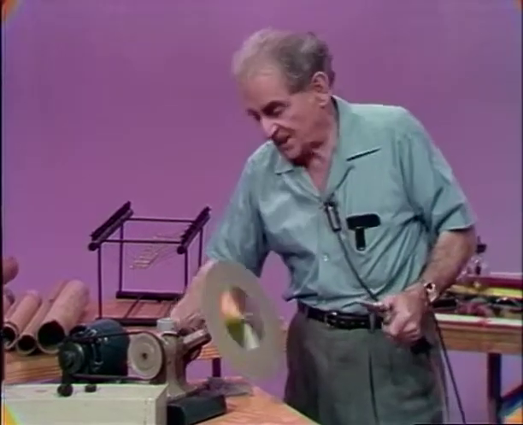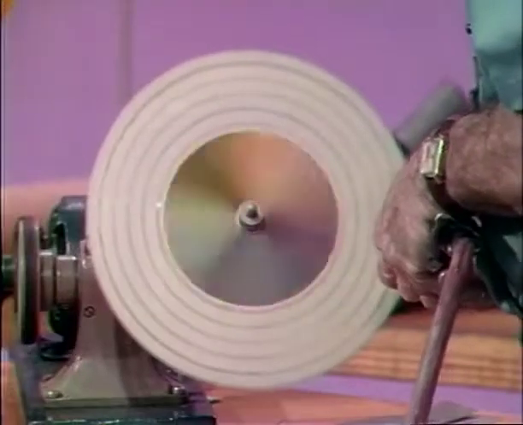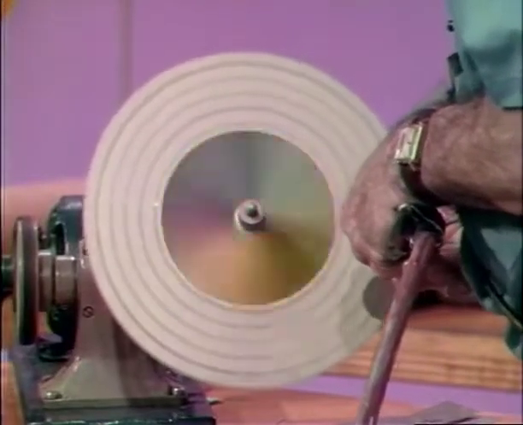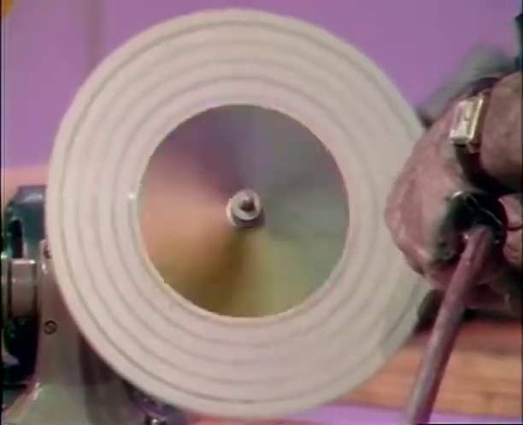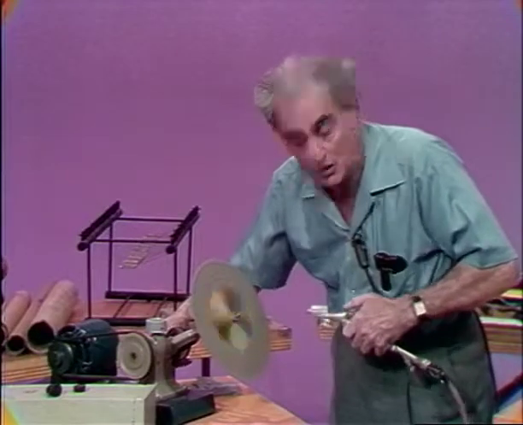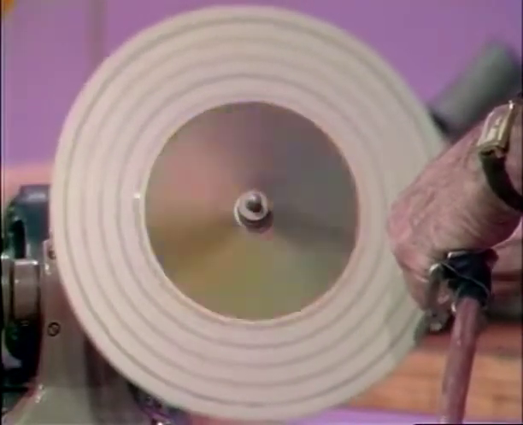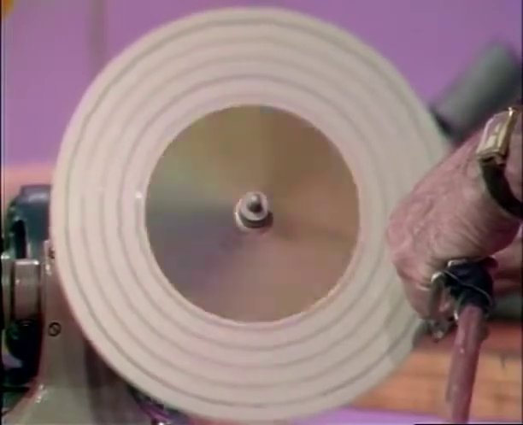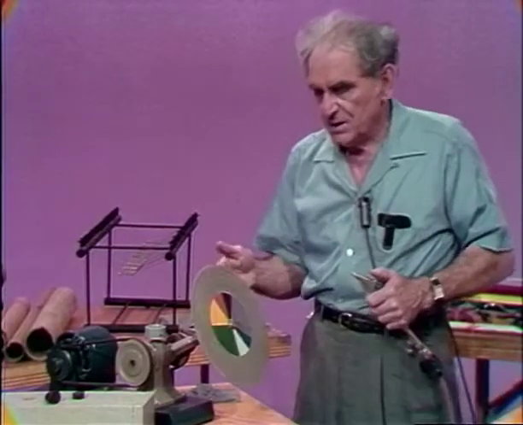Now I'm going to go faster. Now I'm going to go faster still on the outermost row of holes. Watch it. So you see, the higher the frequency, the higher the pitch.